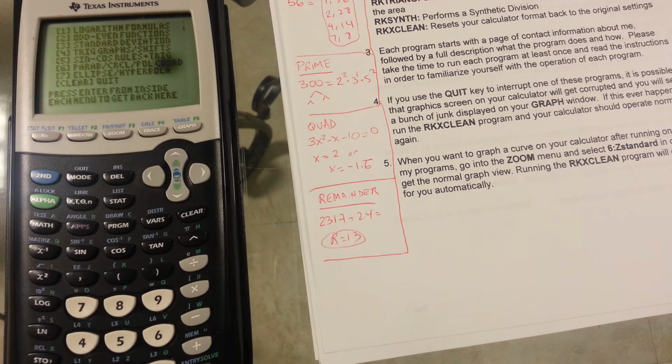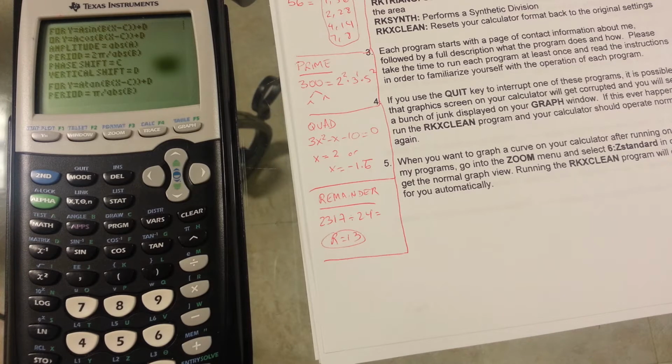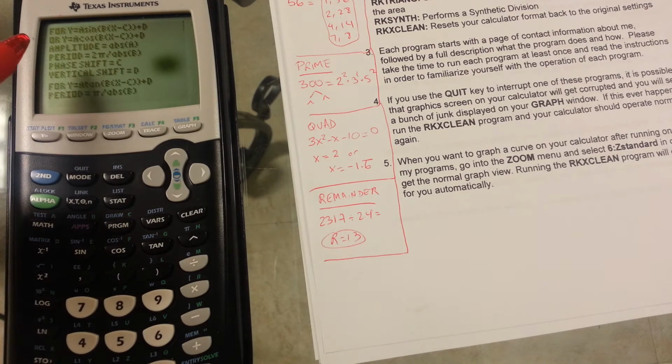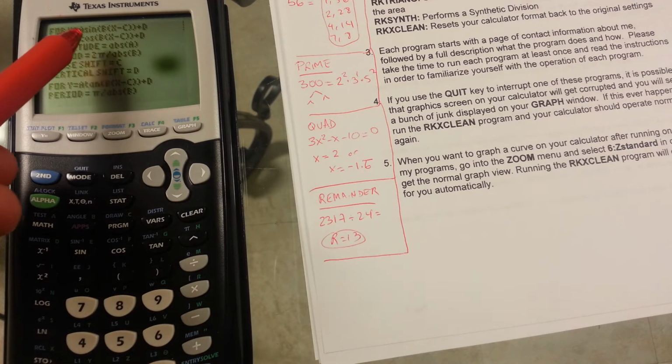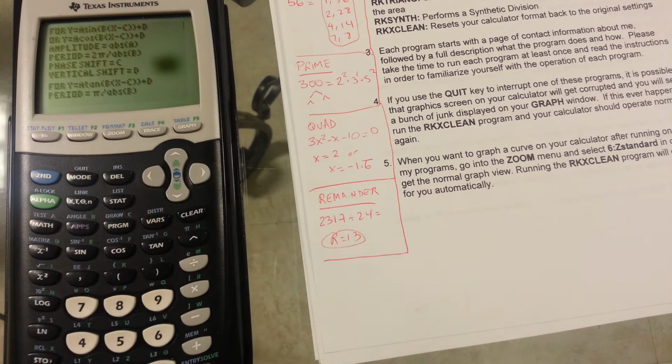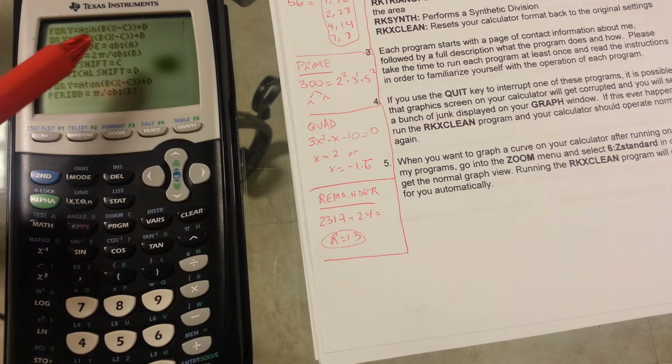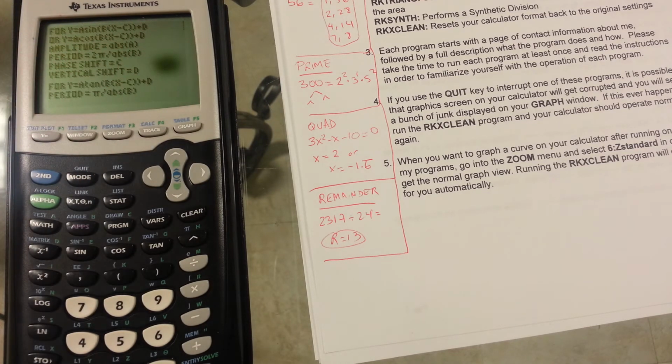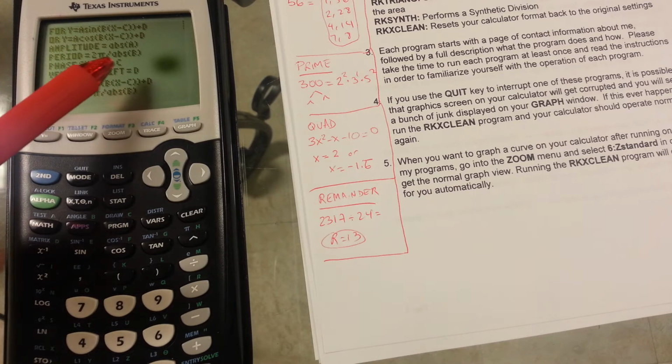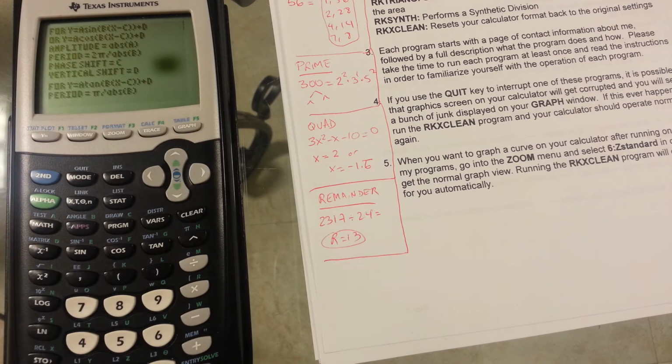The next few menus have different topics as well. For example, item number 4, trigonometric graphs and shifts. It shows you, for the graphs of y equals a sine of (bx minus c) plus d, the amplitude is defined as the absolute value of a, the period is 2 pi over the absolute value of b, the phase shift or the horizontal shift is c, and the vertical shift is d.